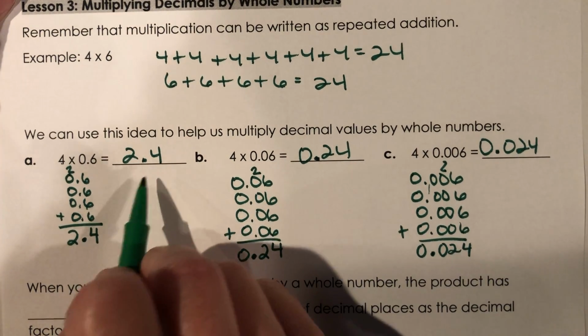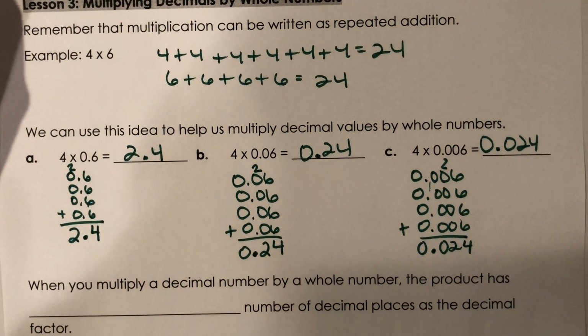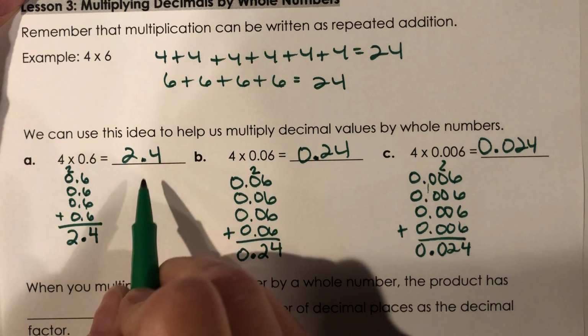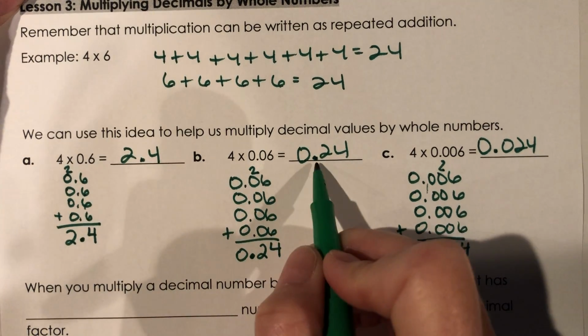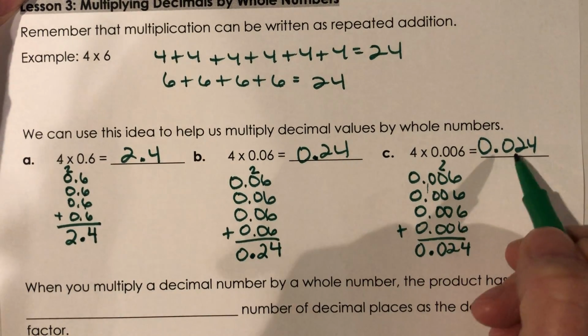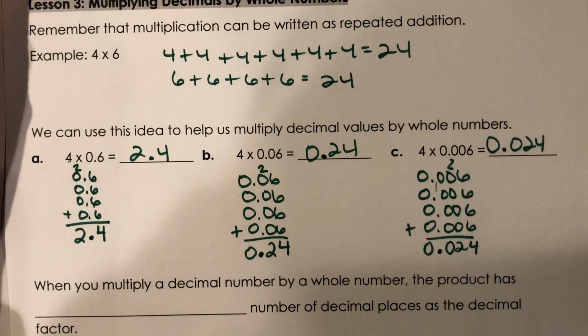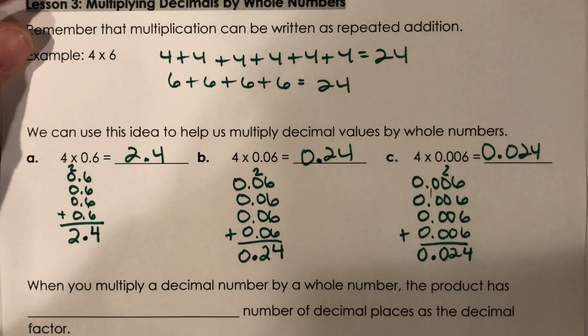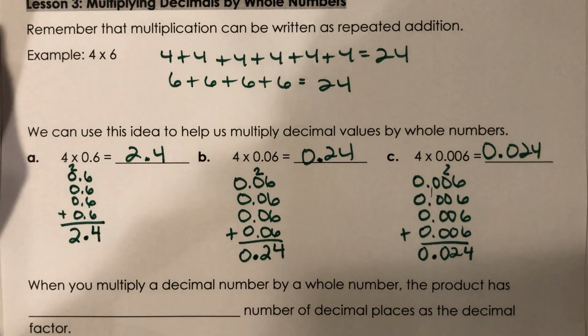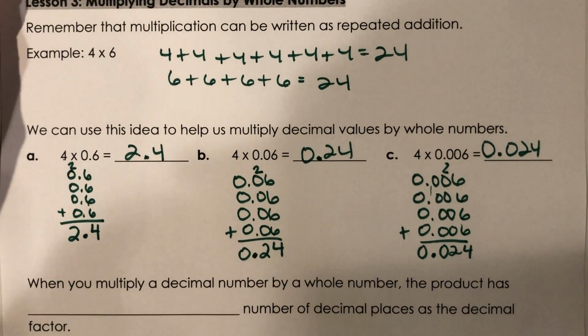Okay, now what about the decimal point? Like in this one, there's 1 digit to the right of the decimal point. In this one, there's 2 digits to the right of the decimal point. And in this one, there's 3 digits to the right of the decimal point. What pattern do you see? What I'm hoping that you notice, and in class we would be able to talk through all of this, of course.